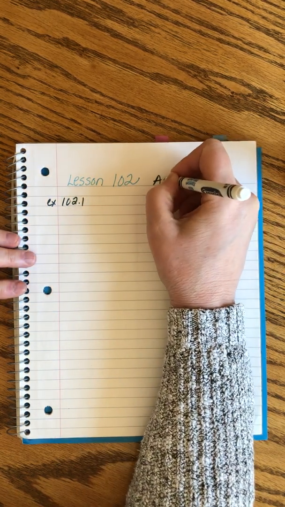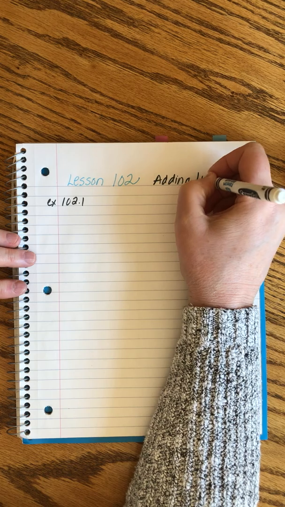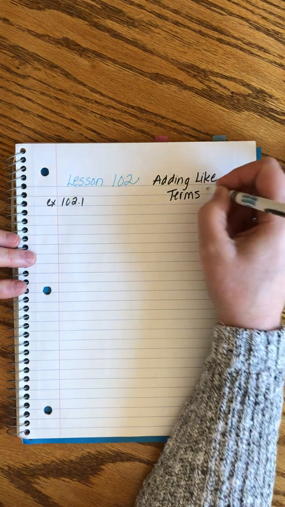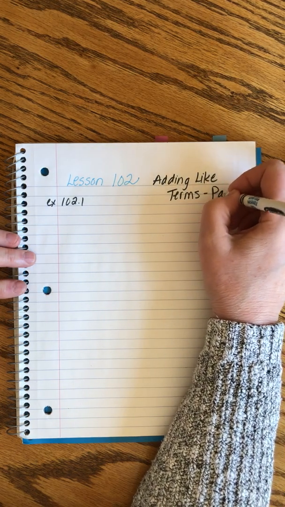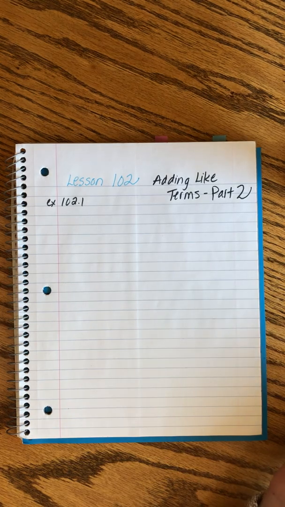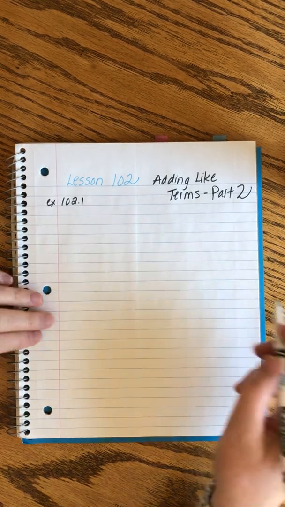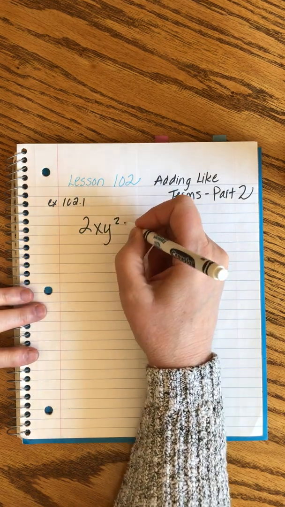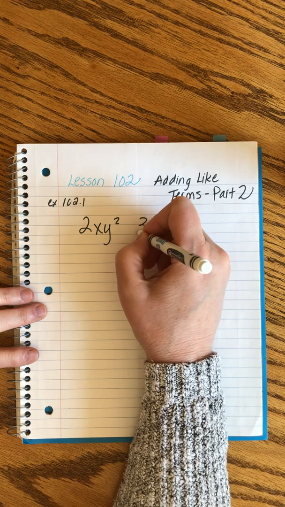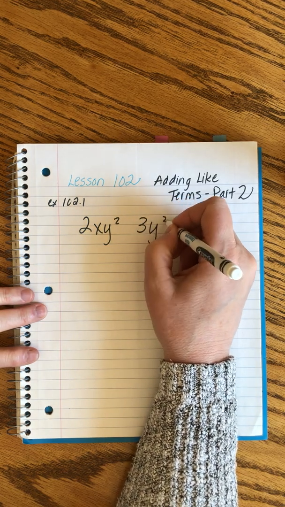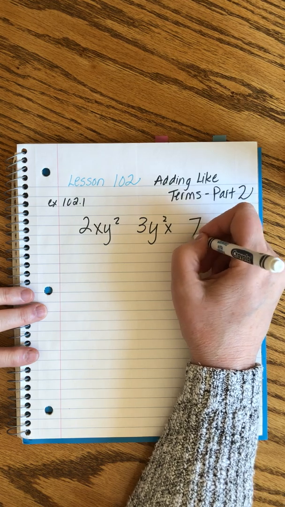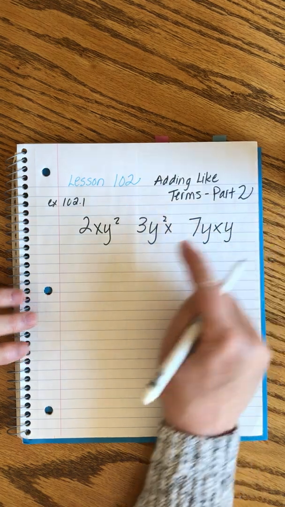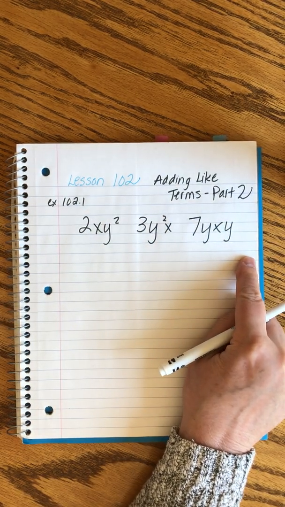Example 102.1. The topic of this is adding like terms, part 2. I didn't know there were parts, but okay, so we're going to step it up a little bit. All right, here's the first one. It gives us two terms: 2xy squared, 3y squared x, and 7yxy. And it asks, are these like terms?